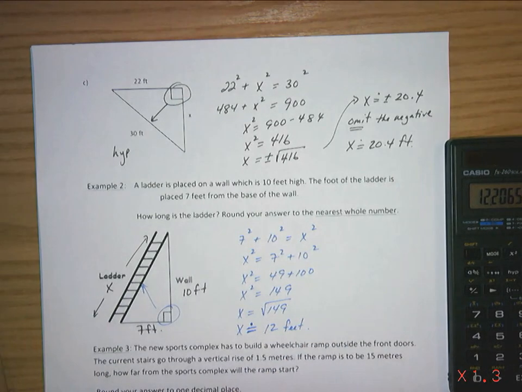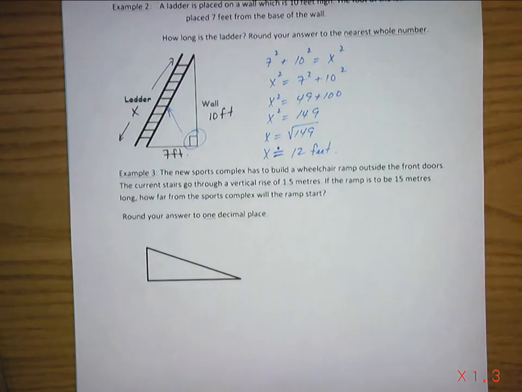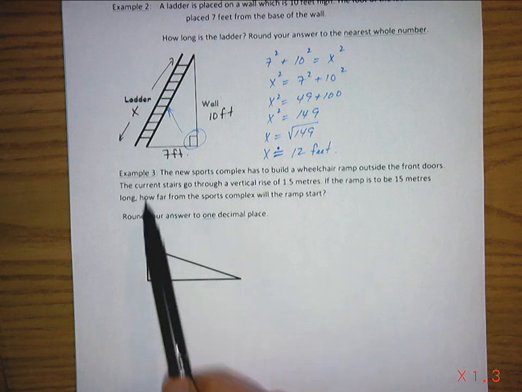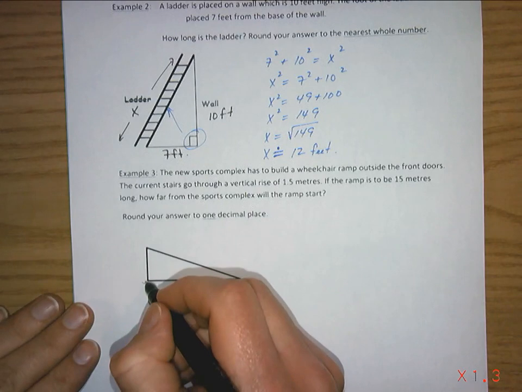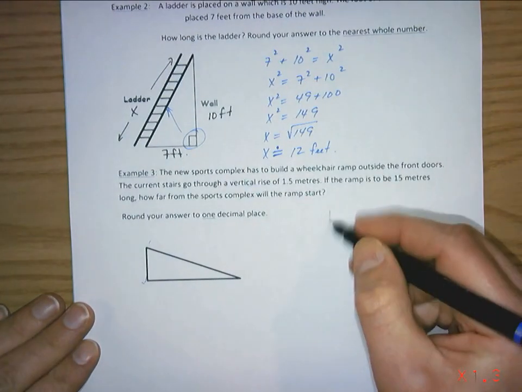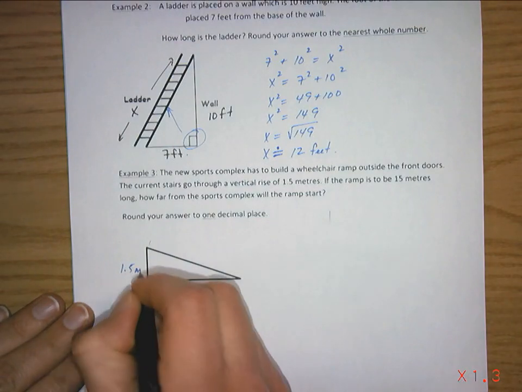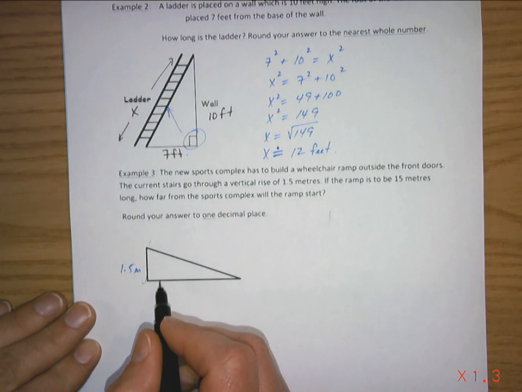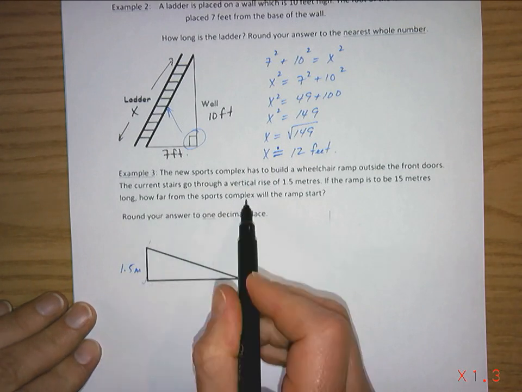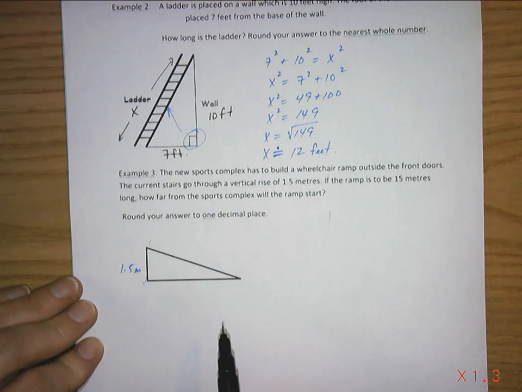There you go. All right, we have one last example to finish off, and then you're going to have some work to do. So a new sports complex has to build a wheelchair ramp outside the front doors. The current stairs go through a vertical rise of 1.5 meters. A vertical means this way, okay? So it's a vertical rise. So here's your 1.5 meters. That's my vertical rise. If the ramp is to be 15 meters long, how far from the sports complex will the ramp start? So the ramp is to be 15 meters long.